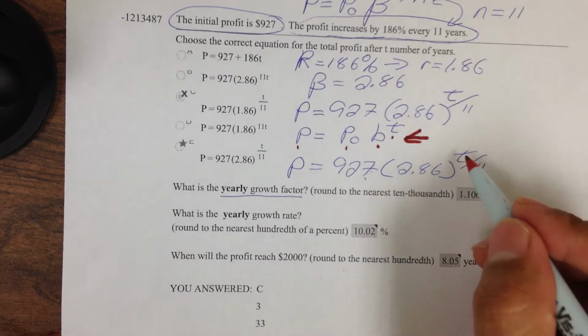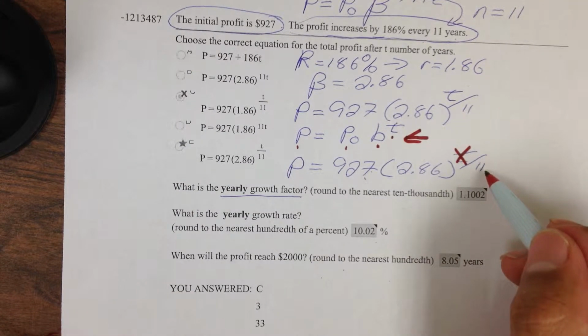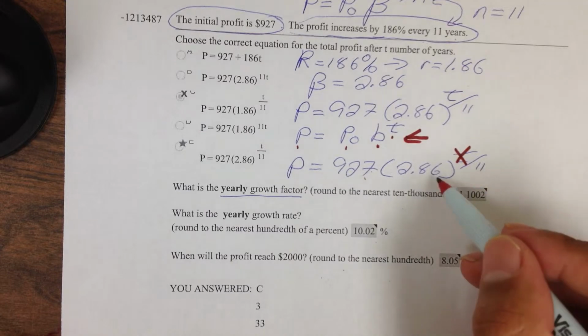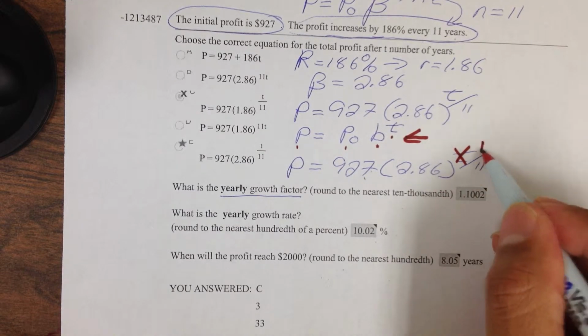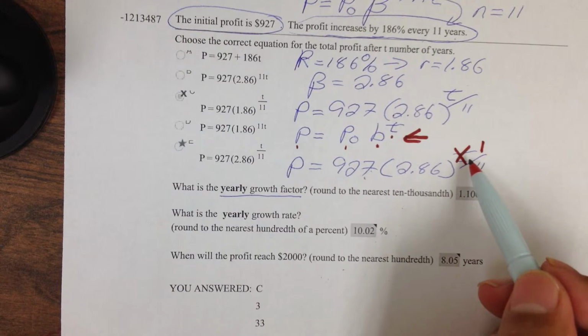So my input variable is t. T is not part of the factor. Now I have an 11 in the denominator, which means to take the 11th root of 2.86. So it still has to say that. So I'm putting a 1 just so we can see that in the numerator. Now, t is not part of my factor, it's the input variable.